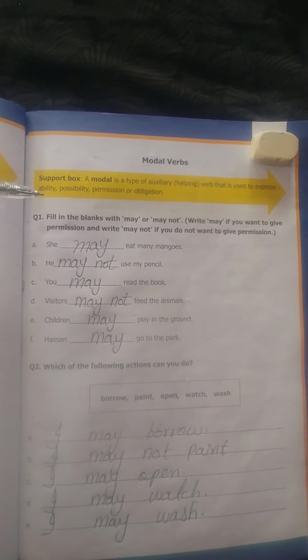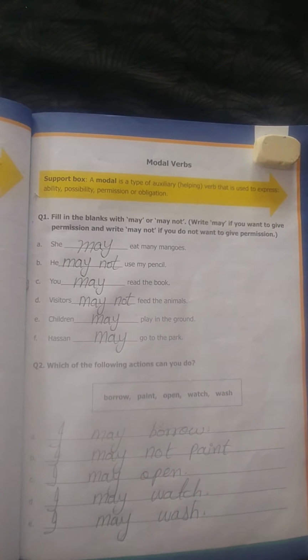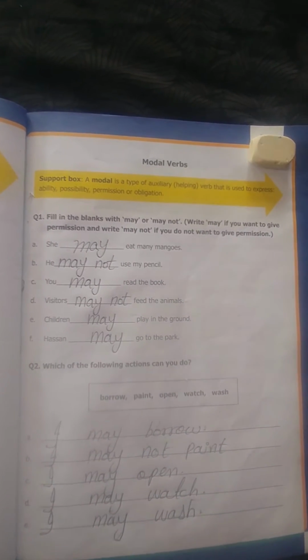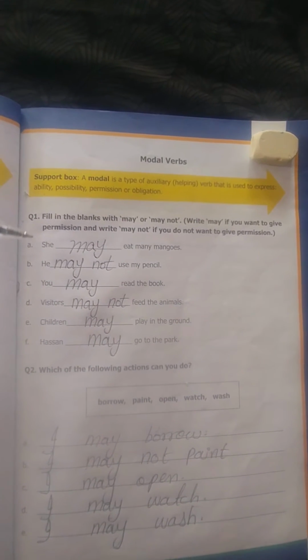Listen again. Why we use modal verbs, where we use, and how we use. A modal is a type of auxiliary or helping verb that is used to express ability, possibility, permission, or obligation. Okay? So let's start the exercise.